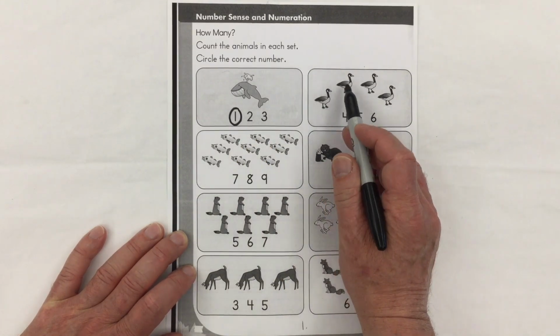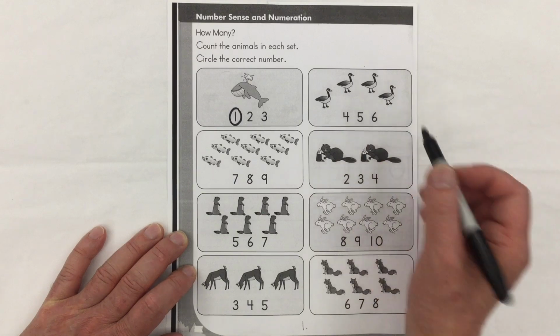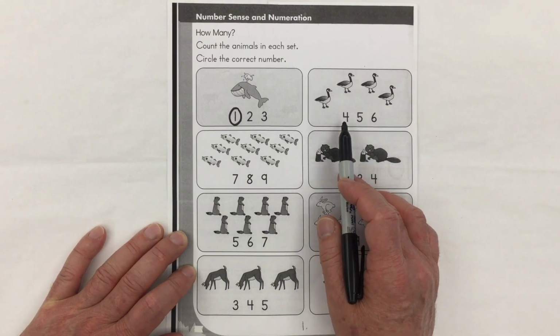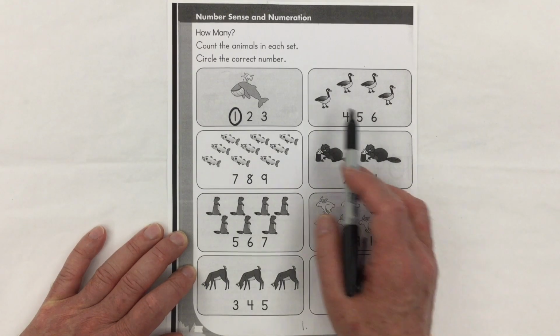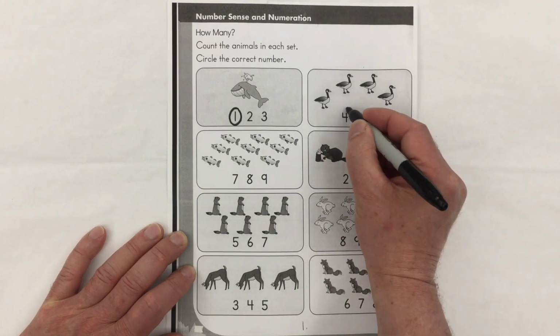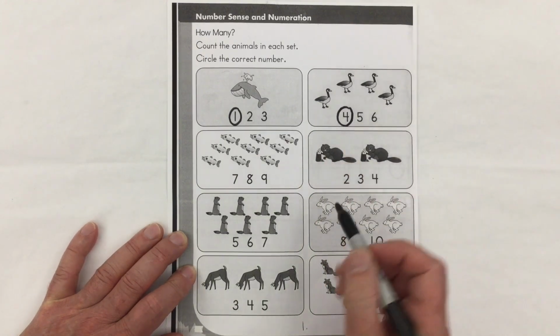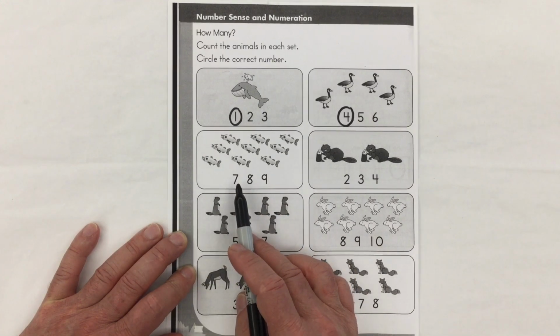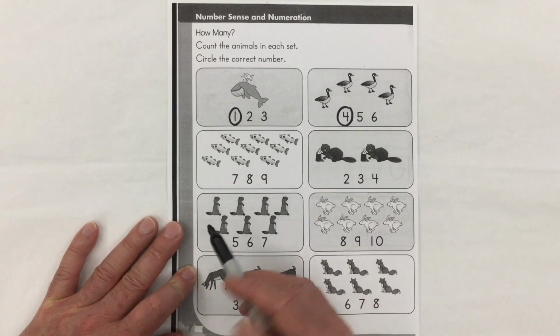We have 1, 2, 3, 4 geese. So circle the 4, the 5, or the 6. Well, 1, 2, 3, 4. Circling the 4. How many fish are we going to have? Is it going to be 7, 8, or 9? Let's count.